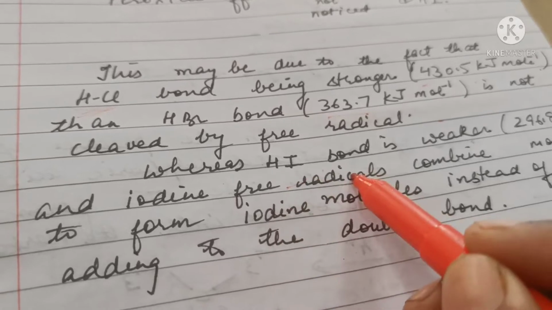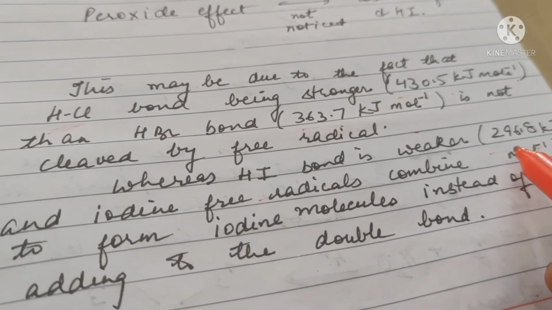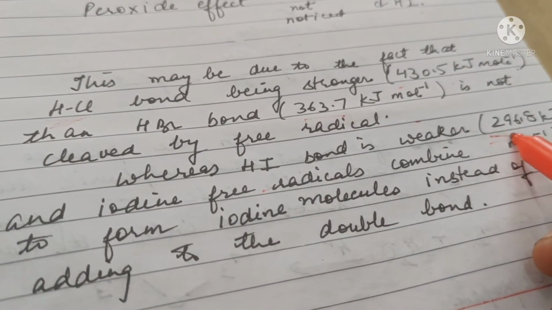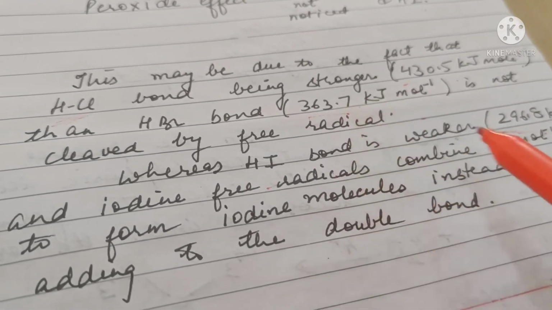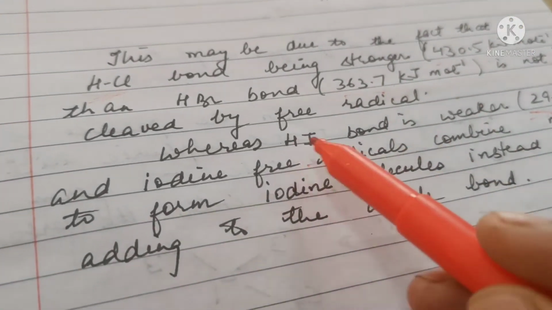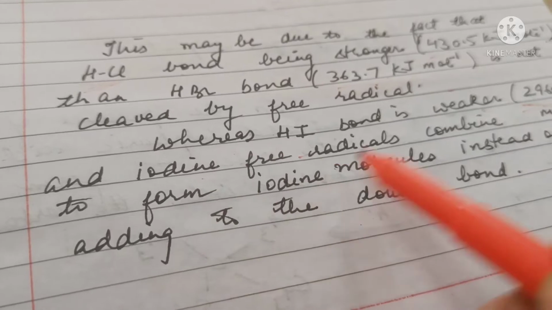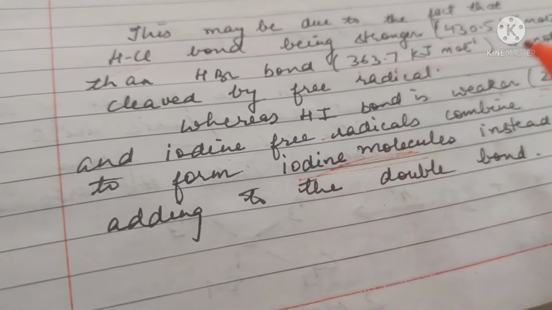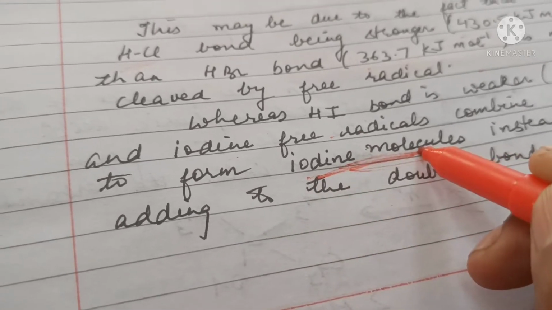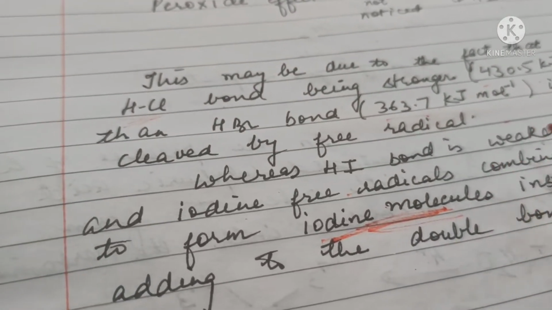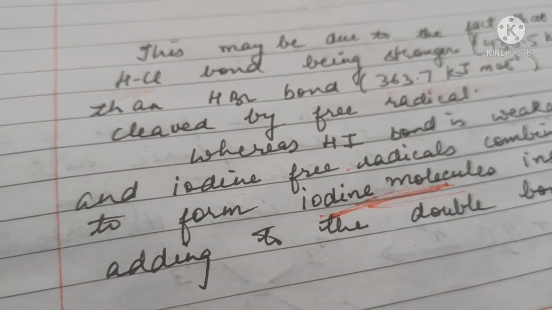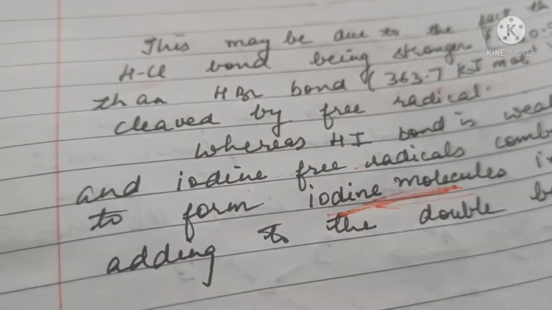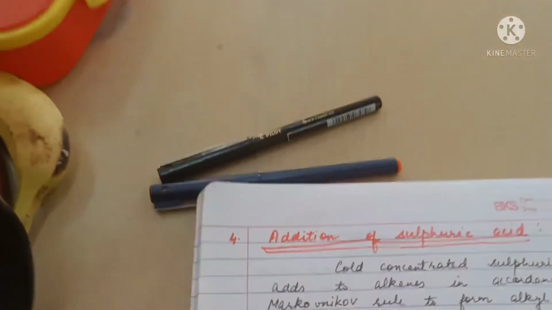And HI bond is weaker than HBr bond. Its bond enthalpy being 296.8. But when it breaks, the iodine free radical will combine with themselves to form iodine molecule rather than getting added to the alkene. So this effect is also not seen in case of HI. Only in case of HBr we see Kharash effect.